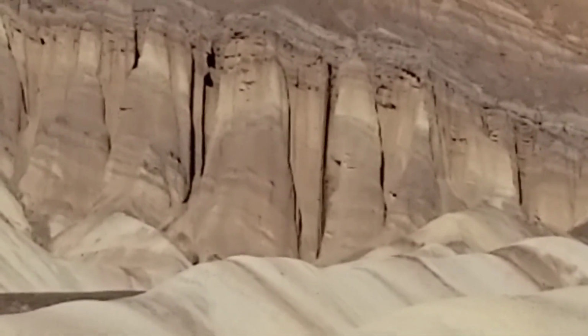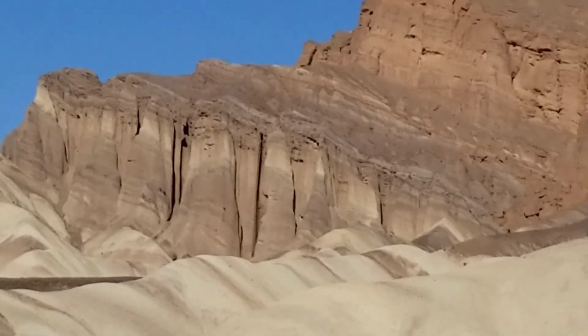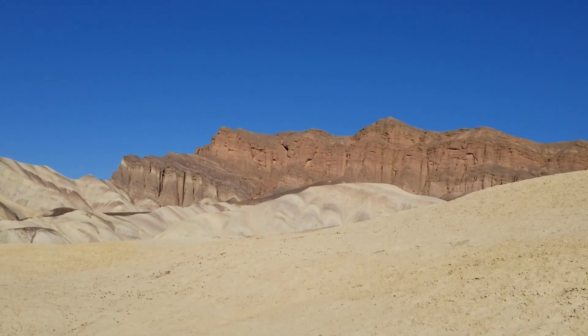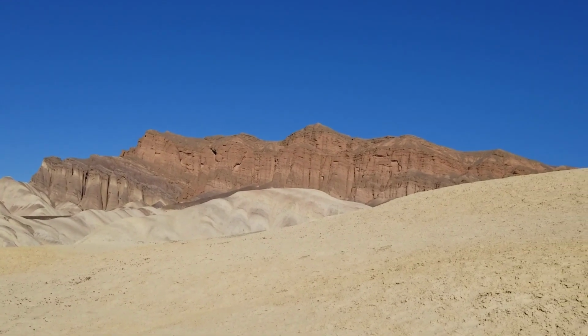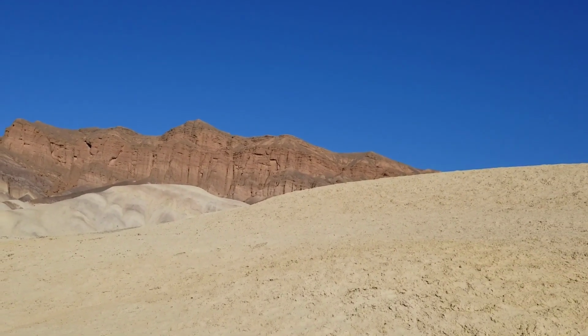And then over in this direction, there's the Red Cathedral, or at least that area. And you can see how the mountains have the shape of the old pipe organ type shaping.